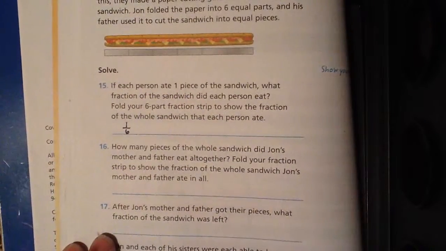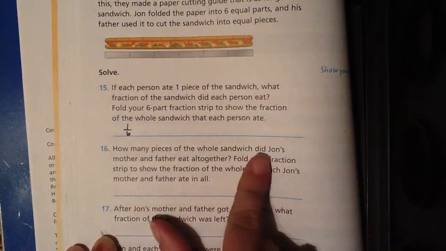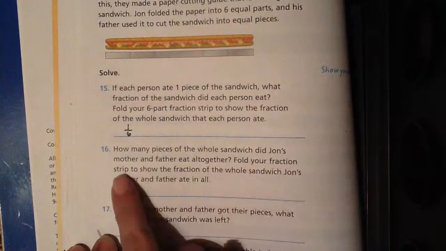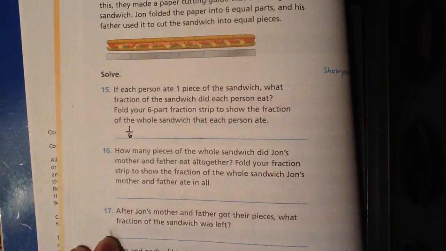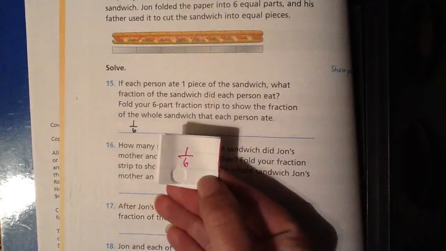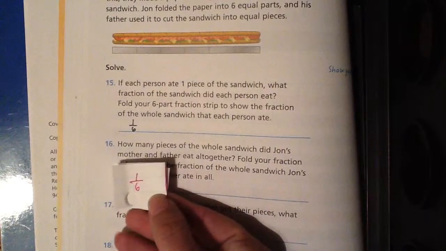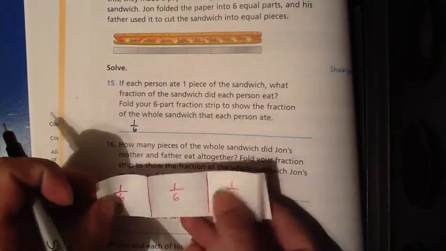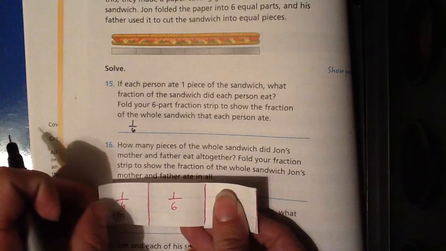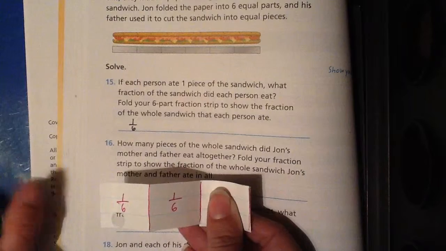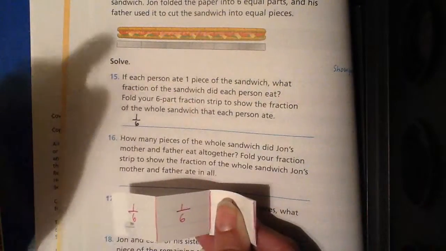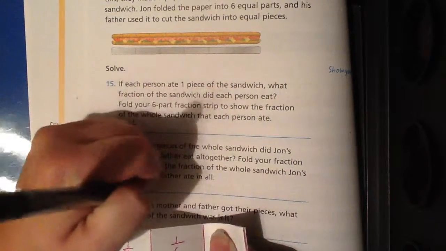Question number 16. How many pieces of the whole sandwich did John's mother and father eat all together? Fold your fraction strip to show the fraction of the whole sandwich John's mother and father ate in all. Well, if each person ate 1/6, that means that John's mother ate 1/6 and John's father ate 1/6. So how many pieces of the whole sandwich did John's mother and father eat all together? They ate 2 pieces.